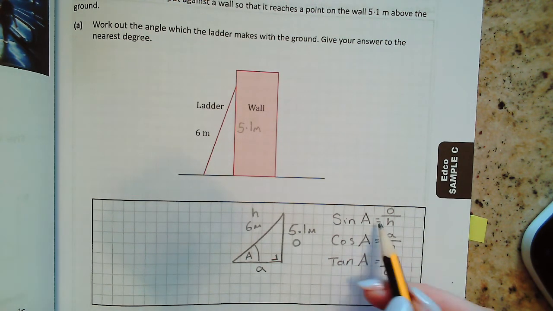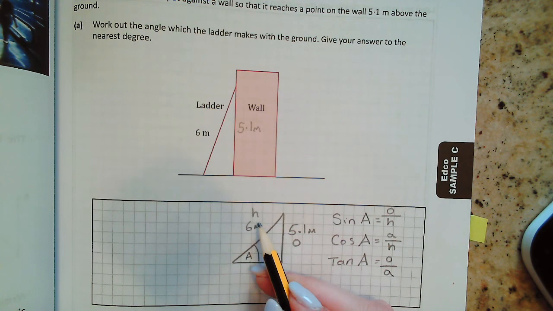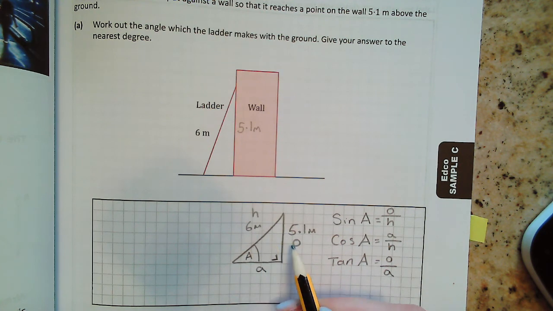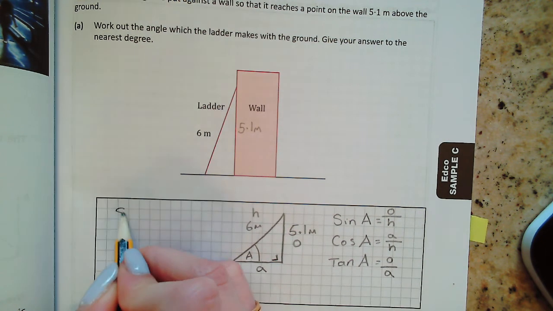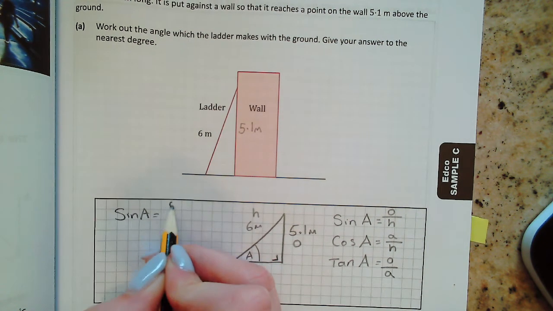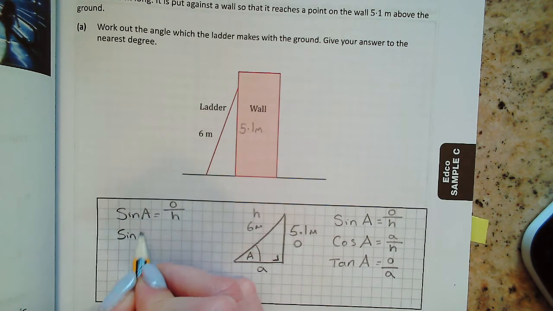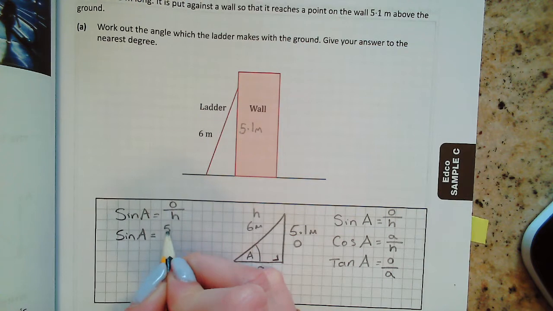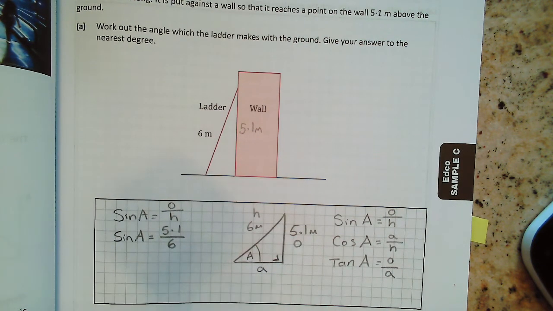So now I've got to figure out which one am I going to use, sine, cos or tan? Well, I need the angle, and the only other information I have given to me would be the opposite and the hypotenuse. I could go find the adjacent, but I'm not going to make more work for myself. So I need to use O and H. Which one uses O and H? It is sine. So I'm going to use sine of the angle equals opposite over hypotenuse. Let's fill in. Sine A, that's what we're looking for, equals the opposite, 5.1, over the hypotenuse, 6.